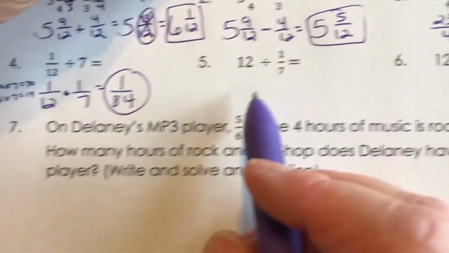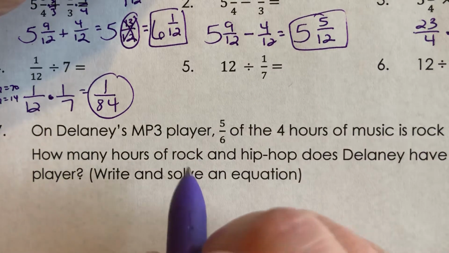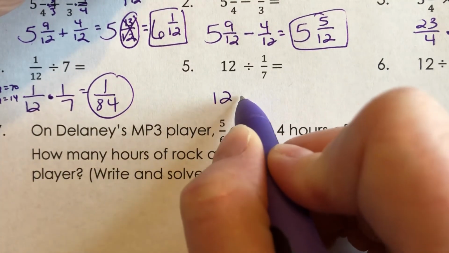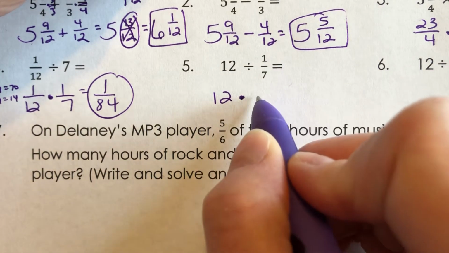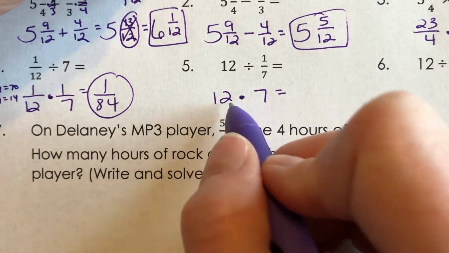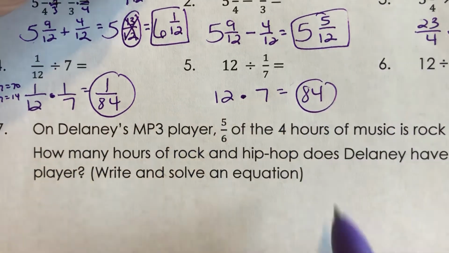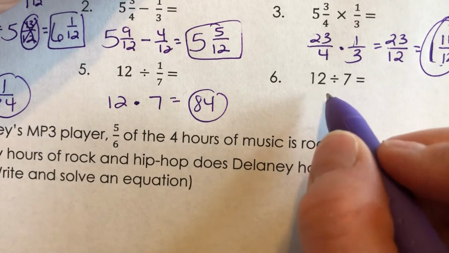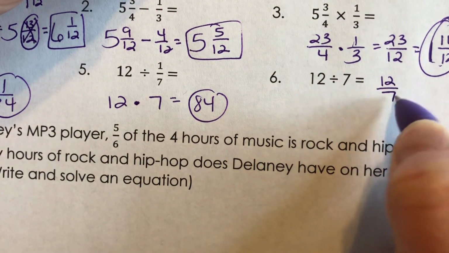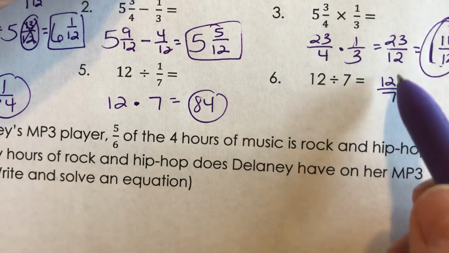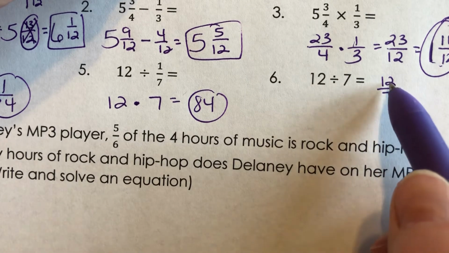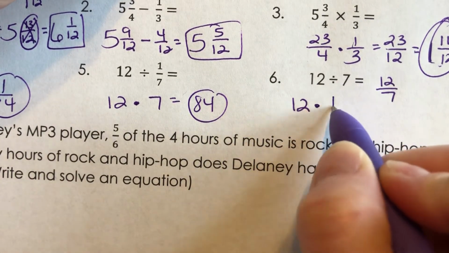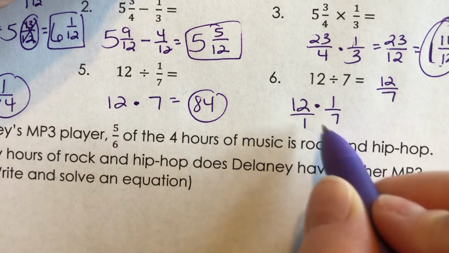All right, 12 divided by 1/7, we switched around the order. You're not going to get this same thing, okay? So 12 times the reciprocal of 1/7 is 7, and we just said that 12 times 7 was 84. 2 different answers. The last one, 12 divided by 7. I could jump right to 12 over 7. Hopefully we're understanding that fractions are a little division problem, so this means 12 divided by 7. If not, this is the same thing as 12 times 1/7, which is 12 sevenths.